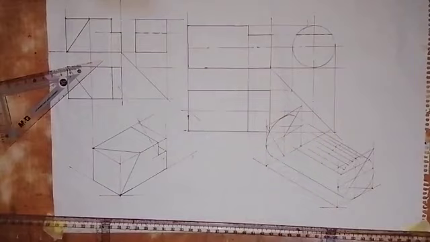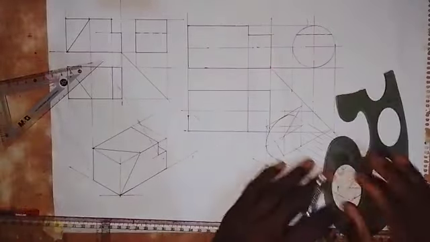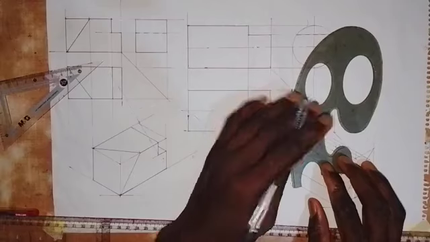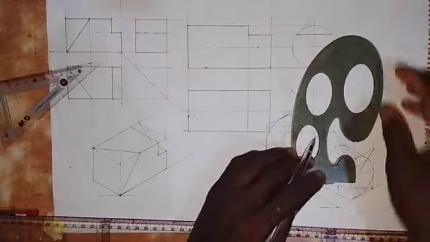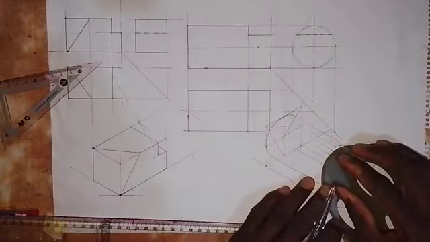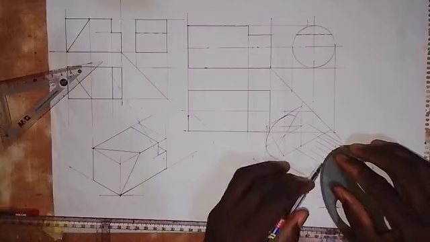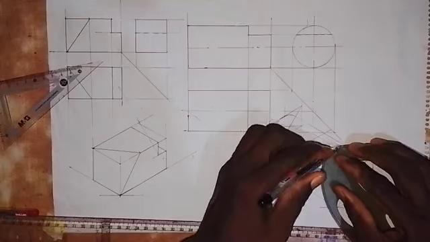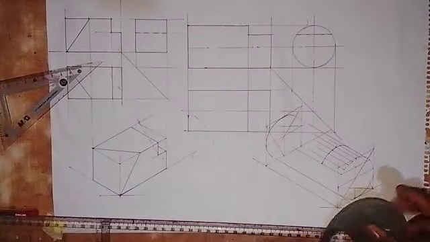So what we are to do now is to make use of the French curve to bring out that part. So I'm using the French curve to bring out that part. So I'm setting this like this. All right, so I'm going to join these 2 points together like this. Then I will come here. So this curve part, I'm going to draw like this. Okay, so that's what we have there.